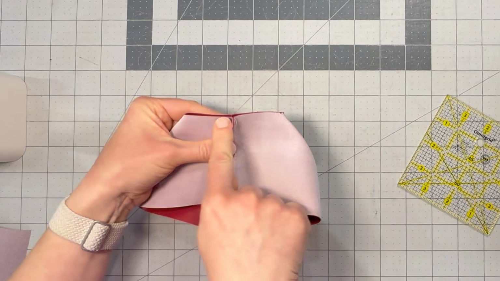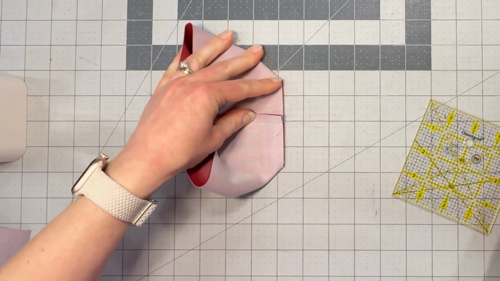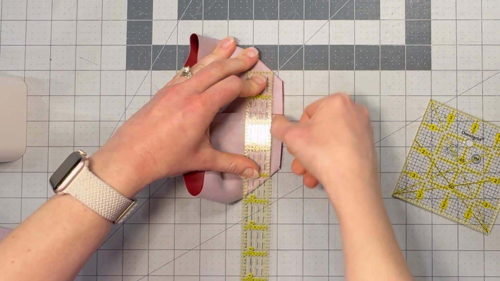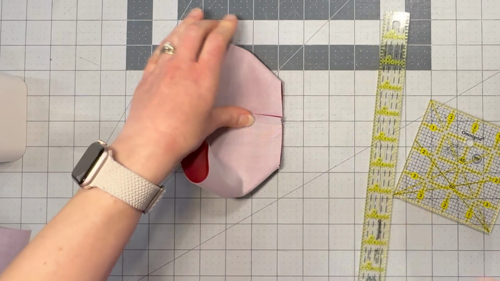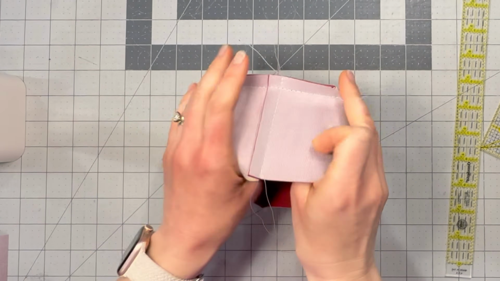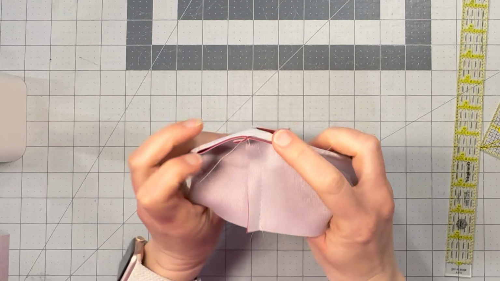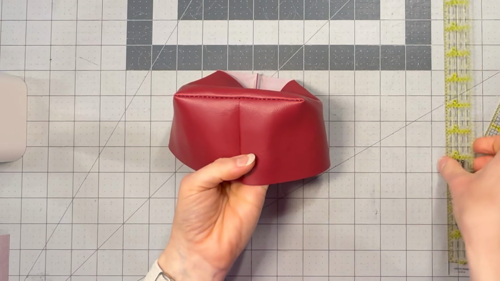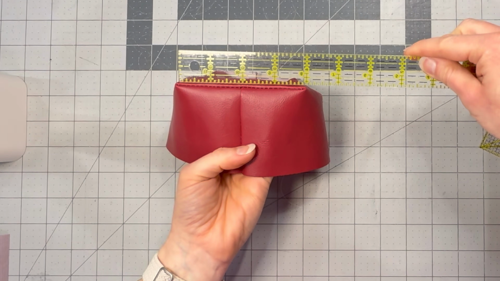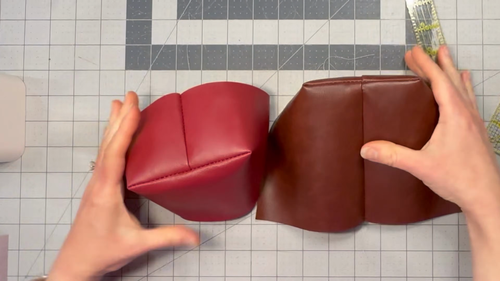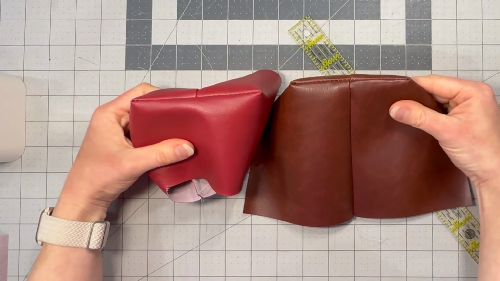And when I sew along here at 3/8 inch, I'm going to get a depth of 4 inches. So that is sewn. You can see that there's no bottom seam. I want to pop that corner out. This also measures 4 inches, the same as this one, but without that bottom seam on the bag.